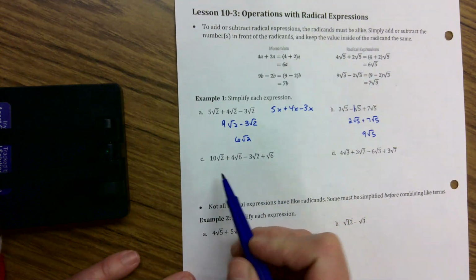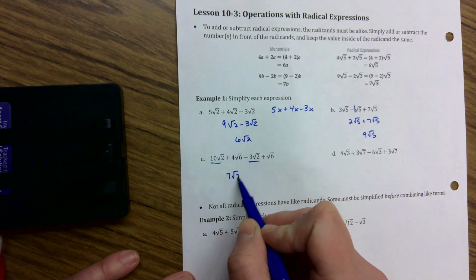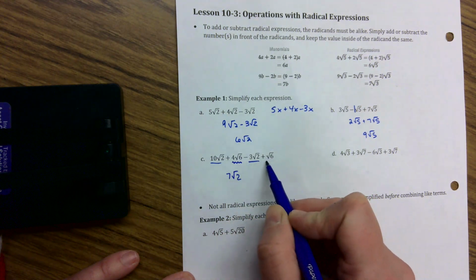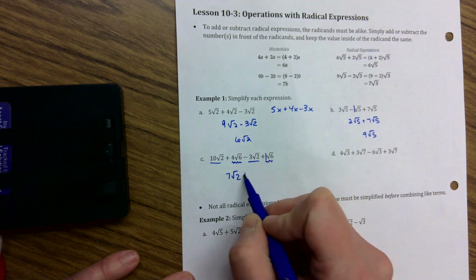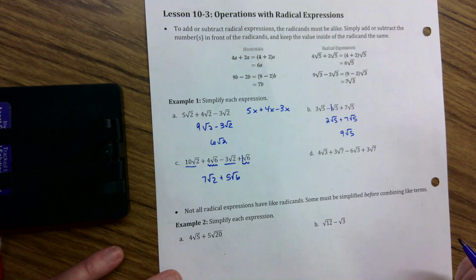Here I have different radicands. So the radicands of 2's, 10 minus 3, which is 7, go together. And 4 and 1 make 5. There's nothing more you can do with this. It can only combine so far.